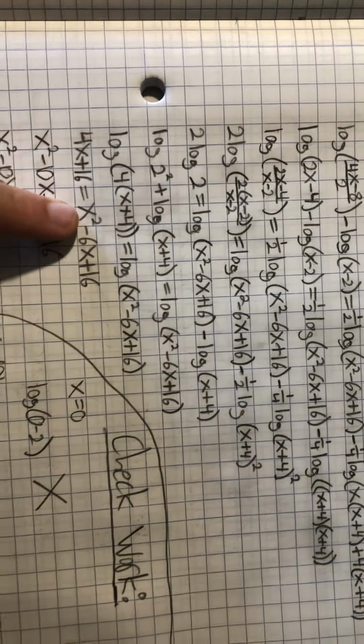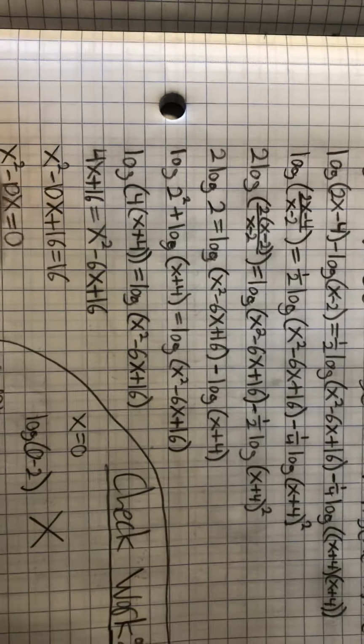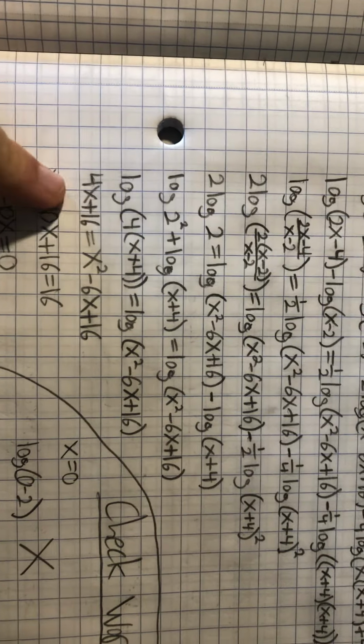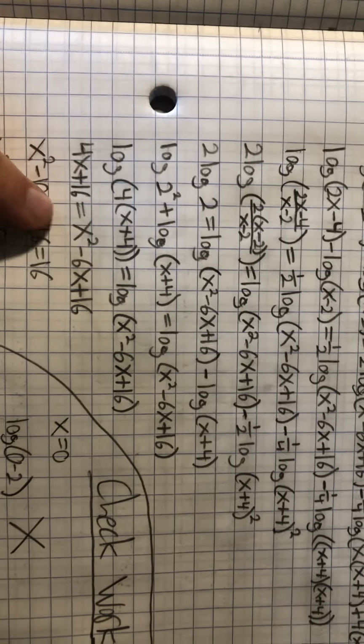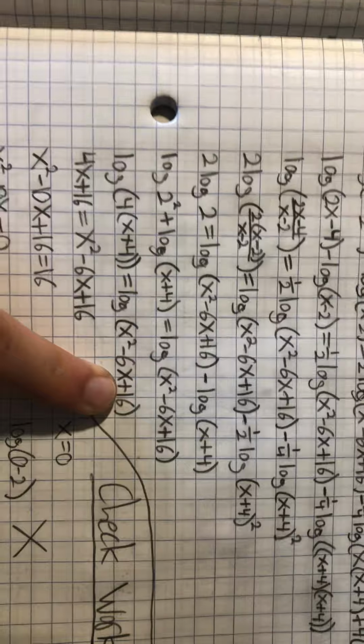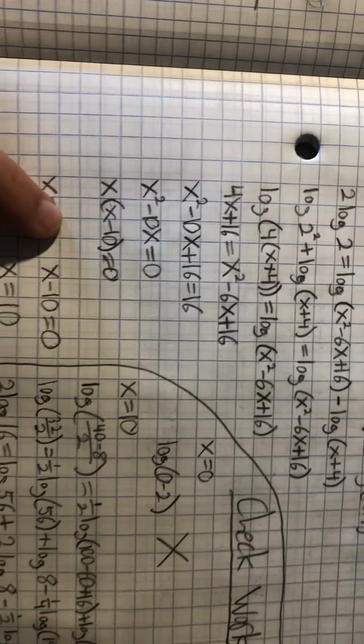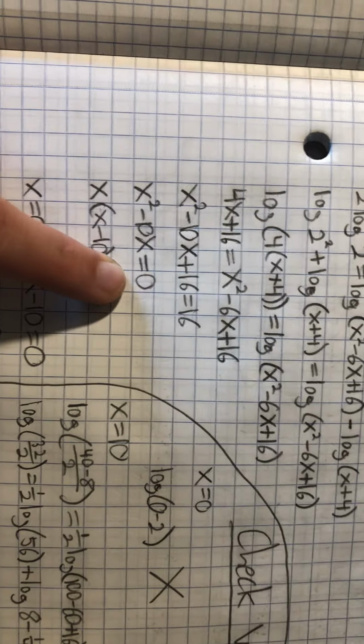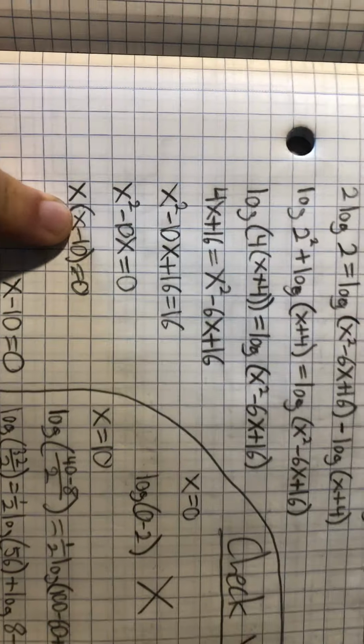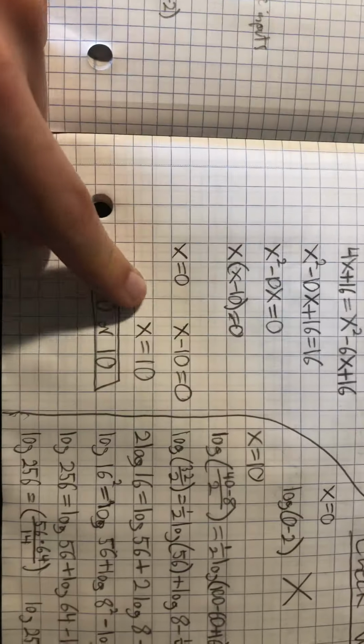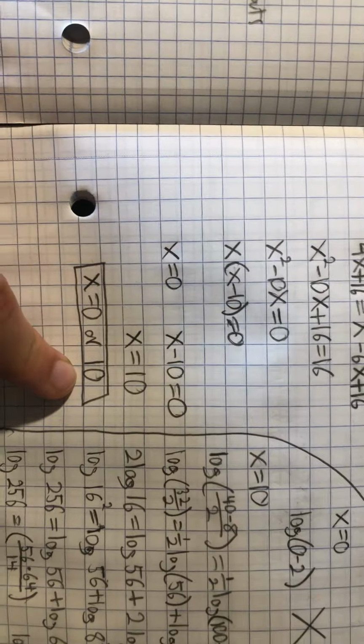Okay, equality rule, right? 10 to the power of each side, base 10. So we have 4x plus 16. I multiply those out, equals x squared minus 6x plus 16. I do the math. I get x squared minus 10x equals 0, or x times x minus 10 equals 0. So x equals 0 or x equals 10.